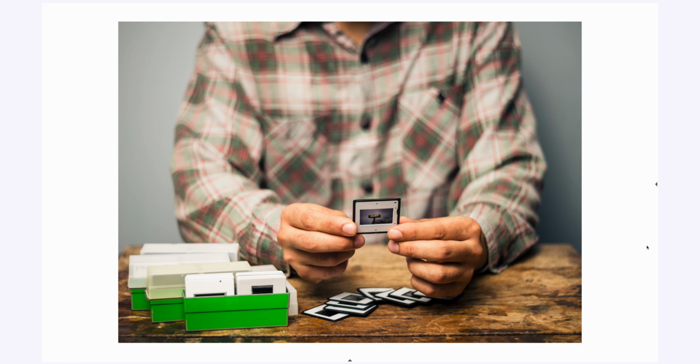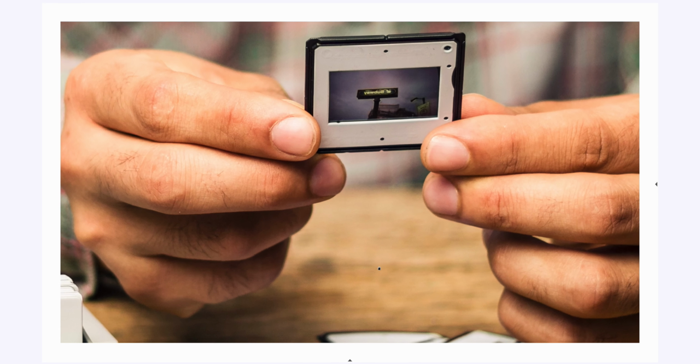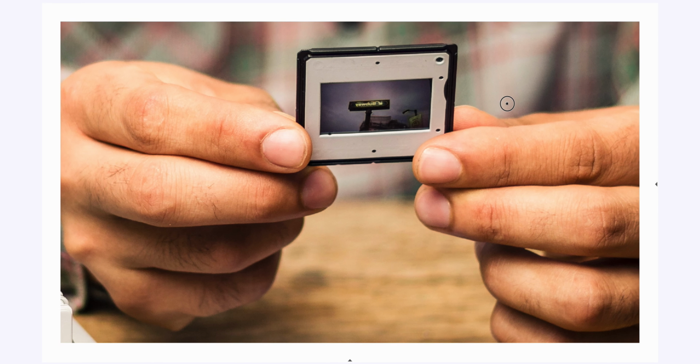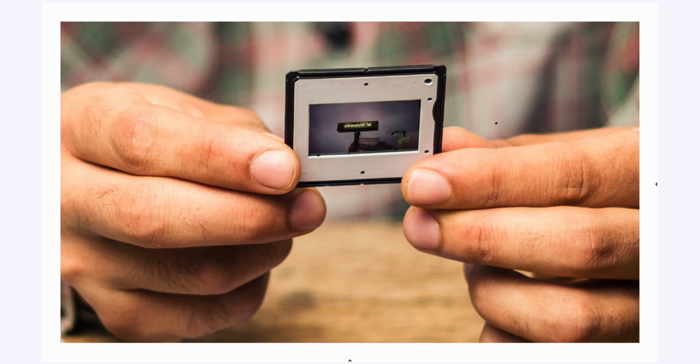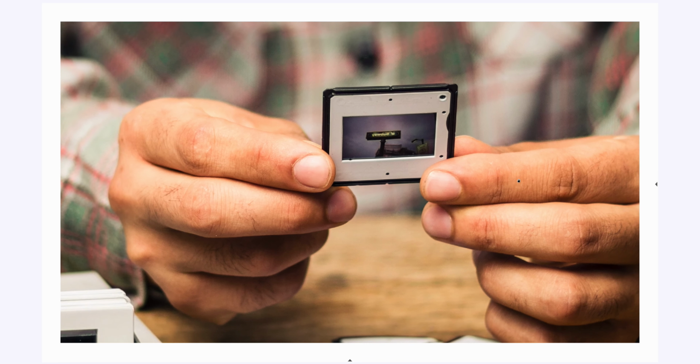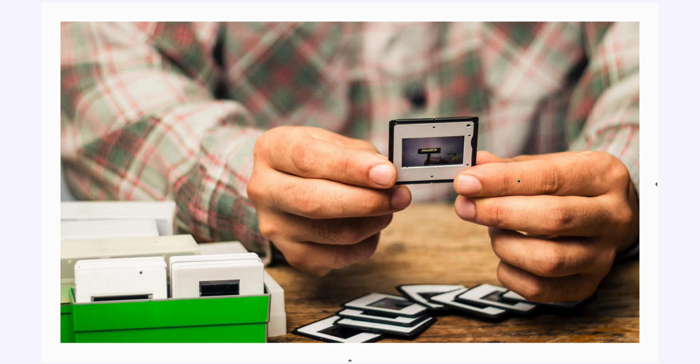How about this picture? What kind of release do you need? Well, you need a model release for the man, but you also need a property release for these slides that he's looking at. Like if we zoom in, you can see that they're quite clearly visible. So this is considered intellectual property, artwork. You need a model release for that. Sorry, you need a property release for that.